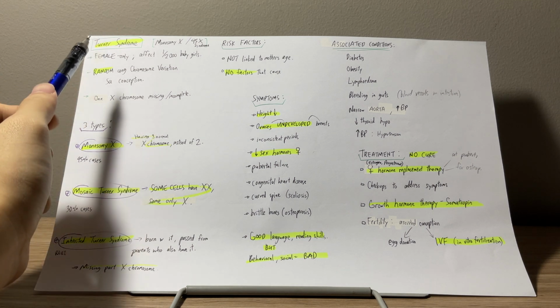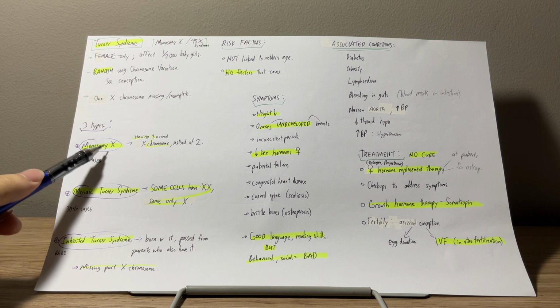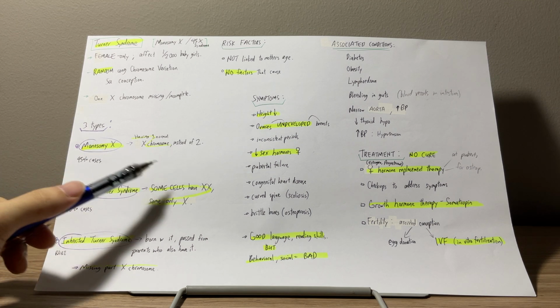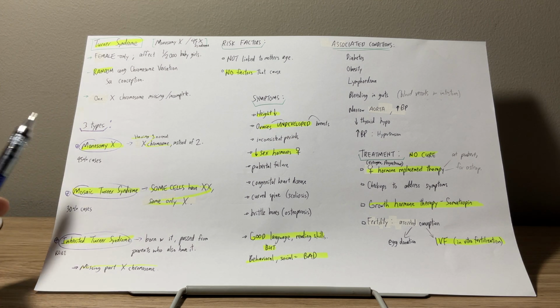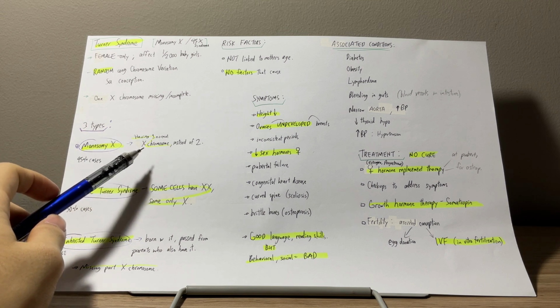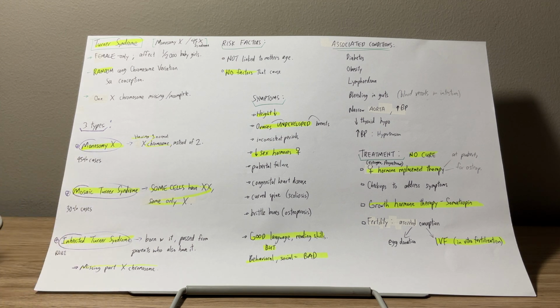So in this case, at least in monosomy X, the first type, you only have one X chromosome. The other one is missing. So it's very destructive. Yes, we already talked about the first type, having one normal X chromosome instead of two, and this encompasses 45% of cases.